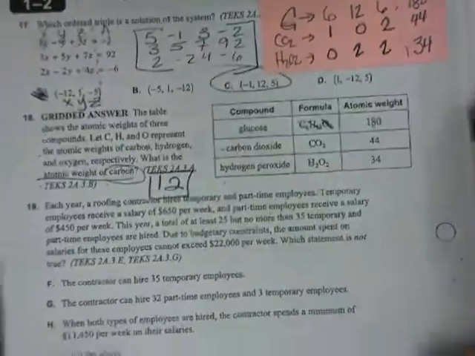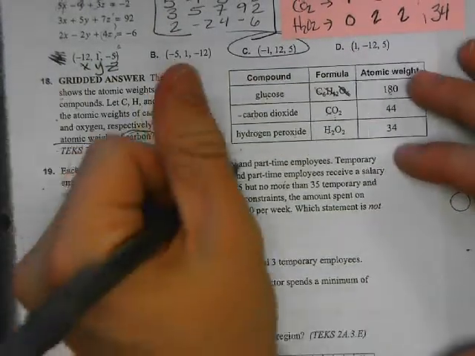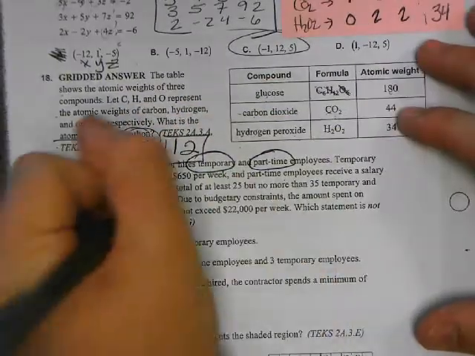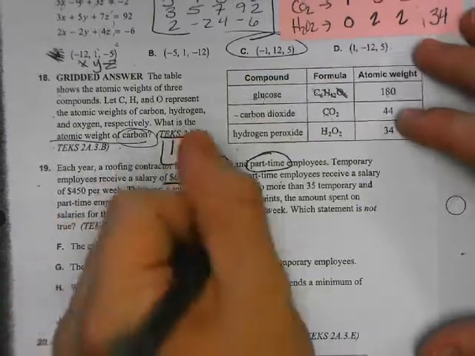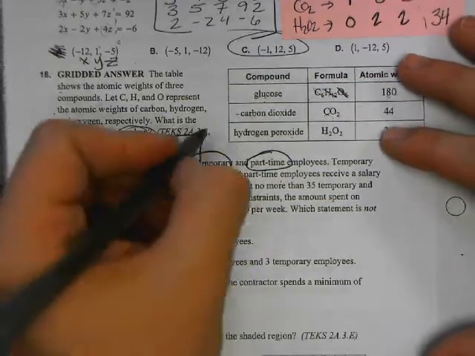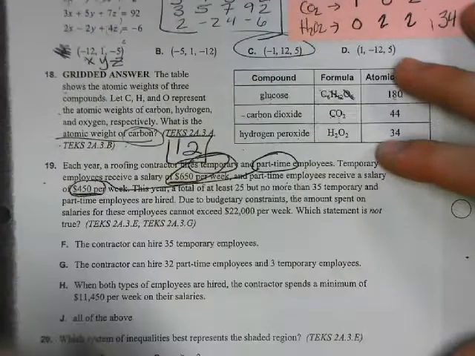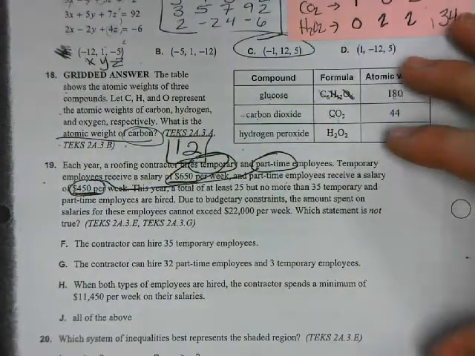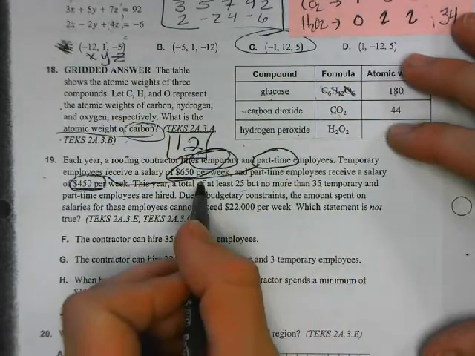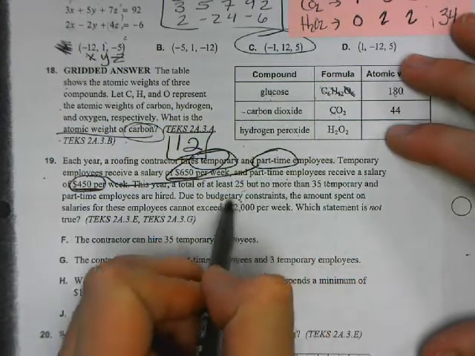Okay. So each year, a roofing contractor hires 2 types of employees. We've got temp, and we've got part-time. Temp employees get $650 a week. Part-time employees get $450 a week. So temp is here at $650, and $450 is for part-time. All right. You can hire between 25 and 35 employees, but you can't go below 25, and you can't go above 35 employees. Also, you can't spend more than $22,000 every week.